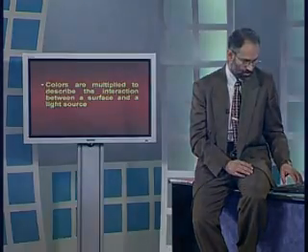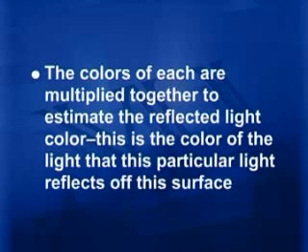We'll take an example and talk about it, and then we'll get back to the concept again. The colors of each are multiplied together to estimate the reflected light color. This is the color of the light that this particular light reflects off this surface, and that is what we see at the end of the day.